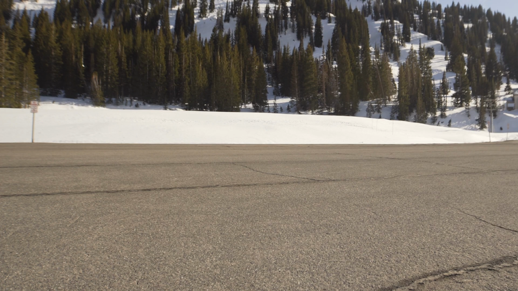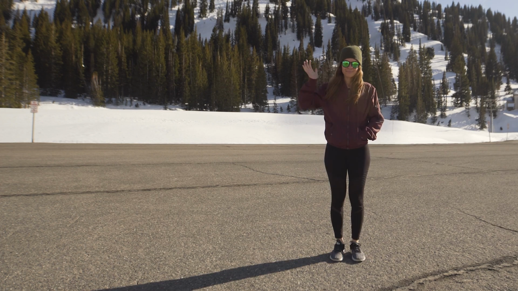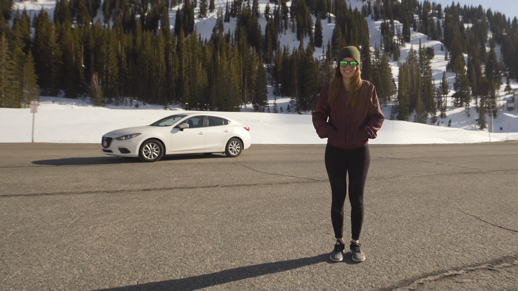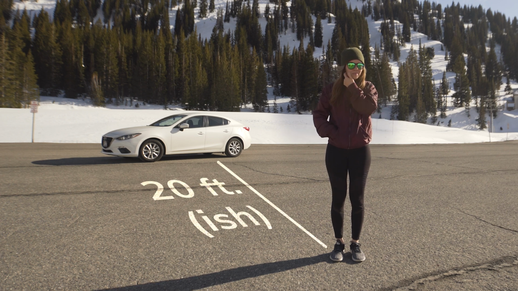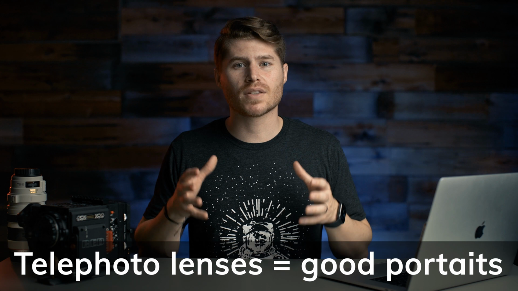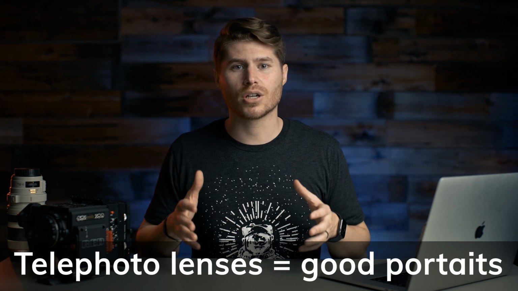So here's an example. Let's say you have your subject right here, and you have an object like a car 20 or so feet behind him or her. With a wide lens, the car is going to look like it's way in the distance. But if you were shooting the same shot with a telephoto/long lens, the car will look like it's right behind your subject. It's because of this, telephoto lenses are good for portraits. It is actually said between 80 and 105mm is the best range to shoot the human face. The reason is because that range has that slight foreshortening property that we just talked about, and has the ability to blur the background as well.